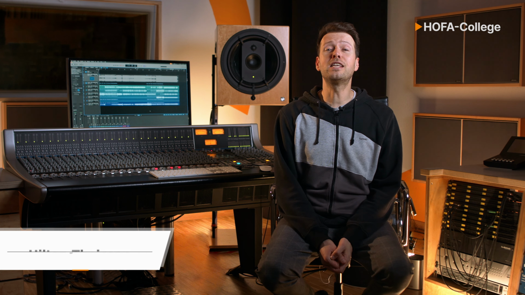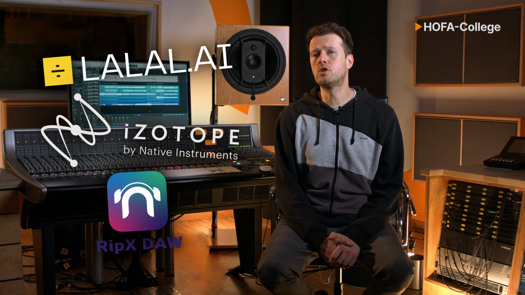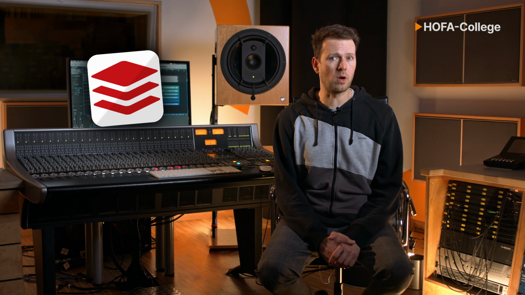Thanks to AI, splitting songs into individual instrument or vocal groups known as stems can now be done in just a few steps. Developers such as Lalal AI, Isotope, RipX or DAW internal programs such as Spectral Layers and Logic Stem Splitter deliver impressive results in this regard. In this video, I'll show you how you can use AI-generated stems for a song to analyze and further develop your productions.